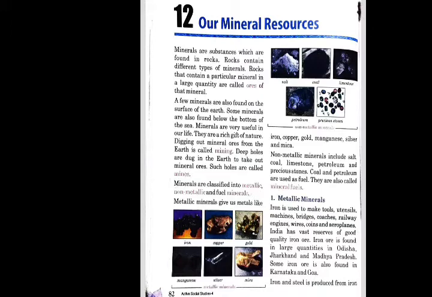Minerals are divided into two parts. One is metallic mineral and the other is non-metallic mineral. Metallic minerals are like iron, copper, gold, manganese, silver, mica, etc. And non-metallic minerals are salt, coal, limestone, petroleum, precious stones, etc.